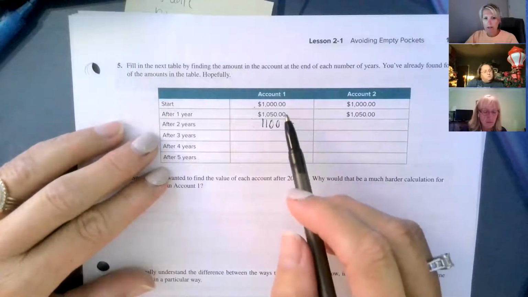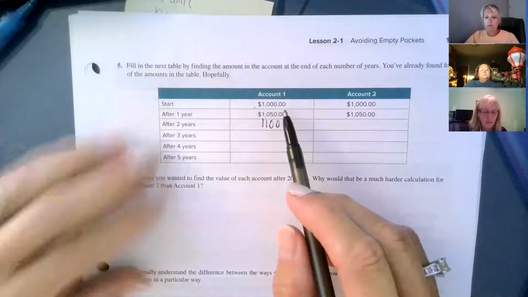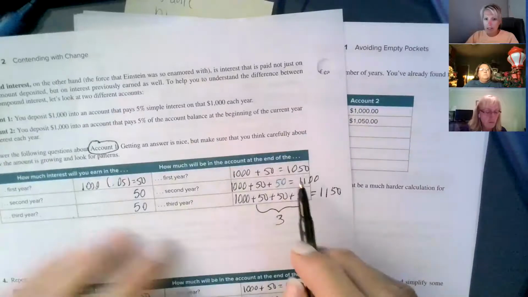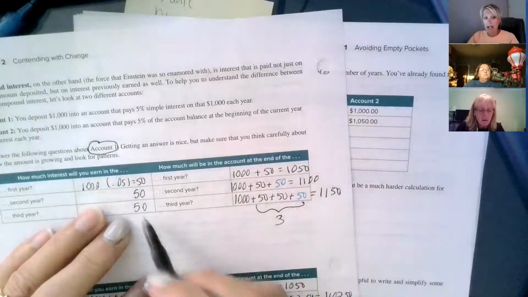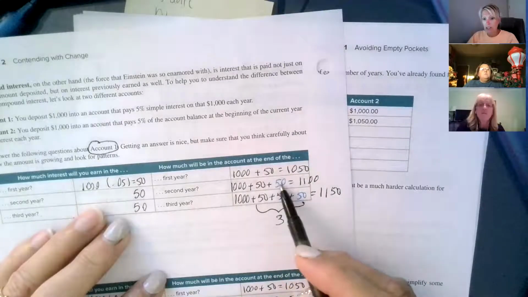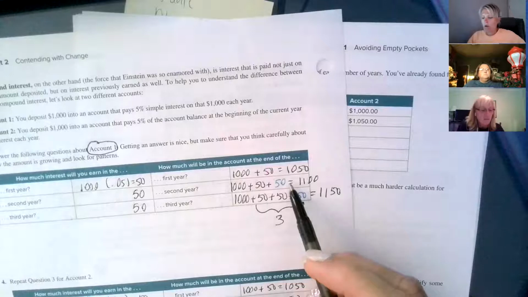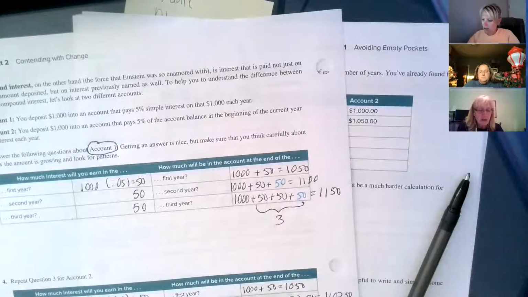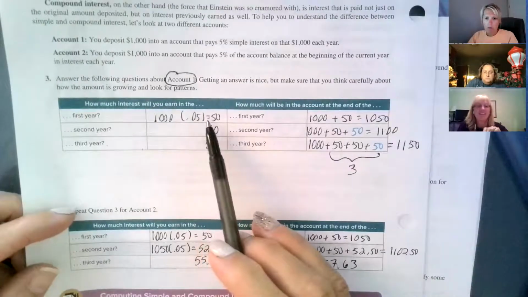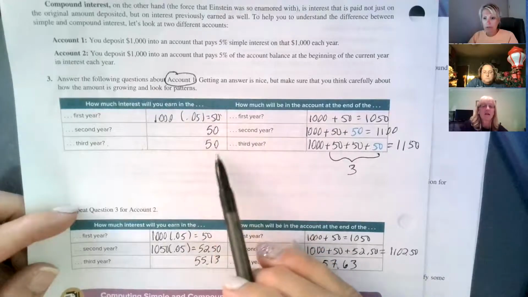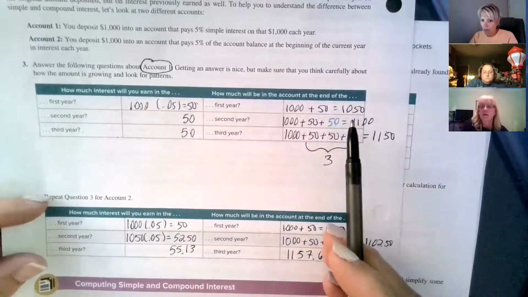In account 1, the first one, it stays 1,050 the whole time. Nope, we kept adding 50 to it, but we didn't get interest on what's over here. We only got the $50 interest. So we added 50 each year. Oh, okay. But I get where she's coming from because that says fill the table by finding the amount in the account at the end of each number of years. So our interest was only $50 every year. We just weren't getting interest on everything that was in our account.